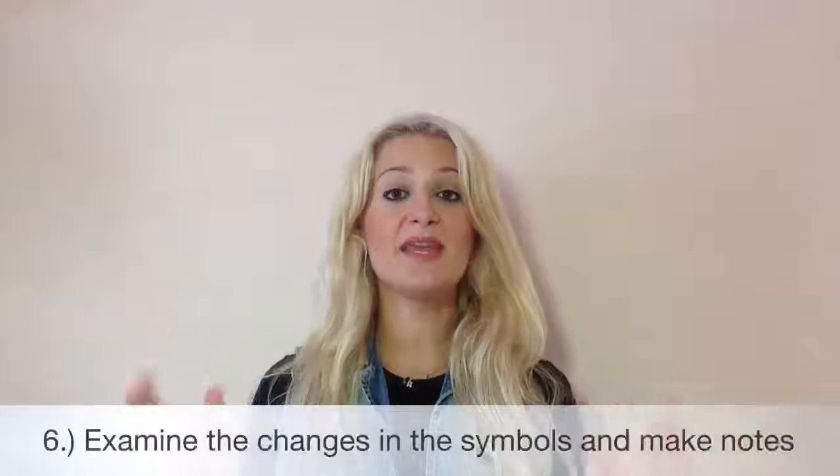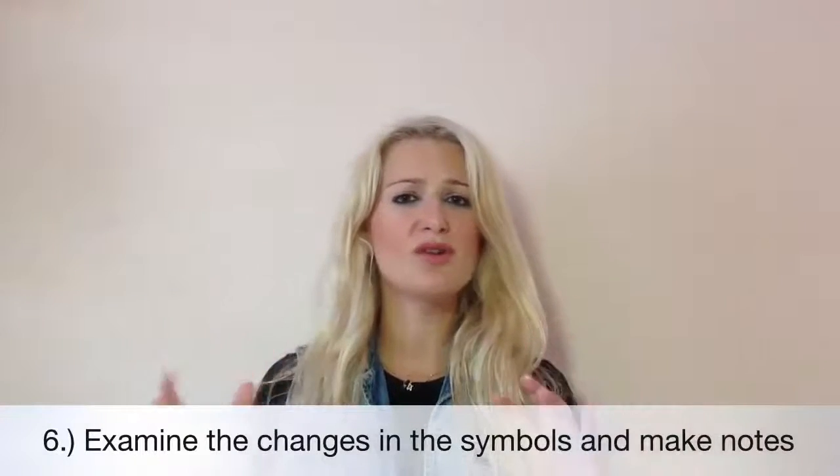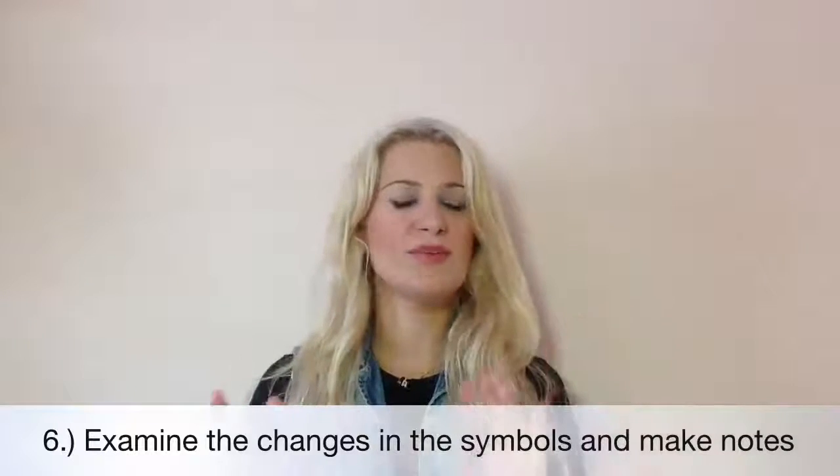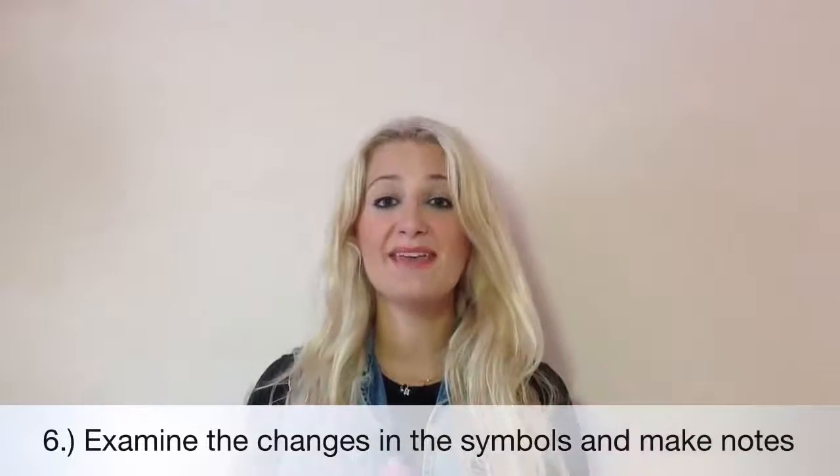Now it is time to look at what the diagram shows more closely. First of all, examine how the symbols or the colors change throughout the diagram or chart and make notes. Search for both a sudden change, for example a sudden rise or a sudden decline, and for a stable performance. You can search for that too. Now let's see an example of that.